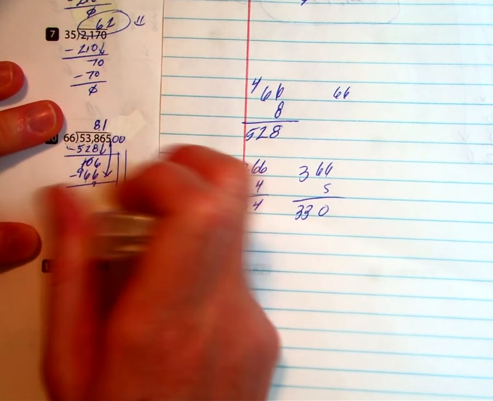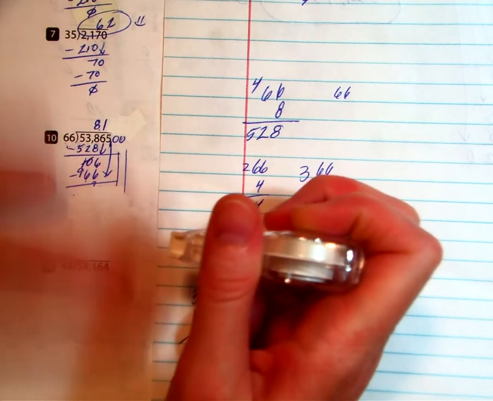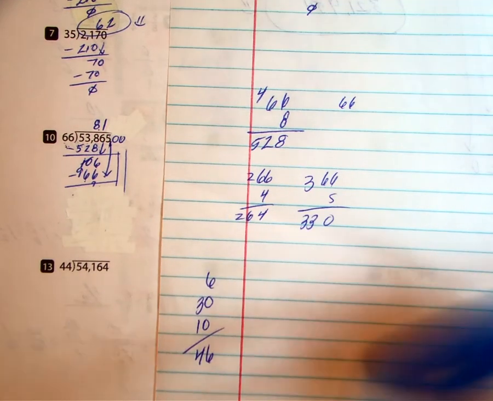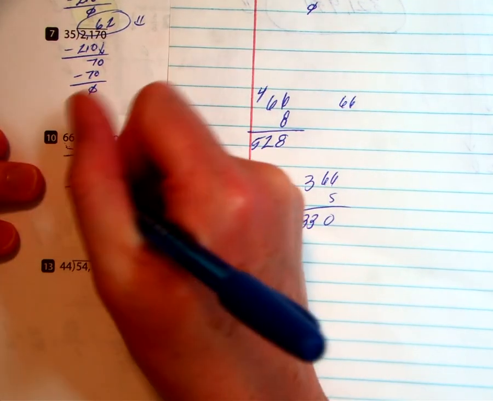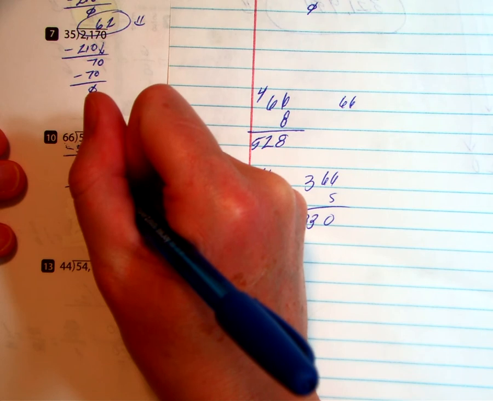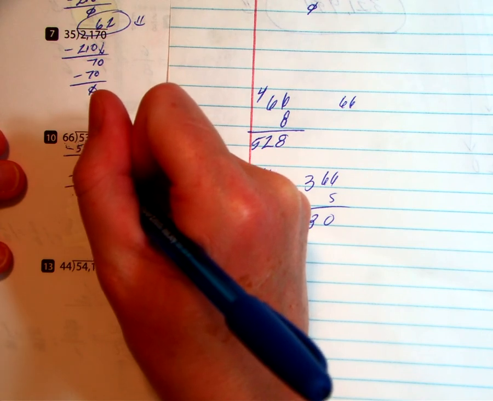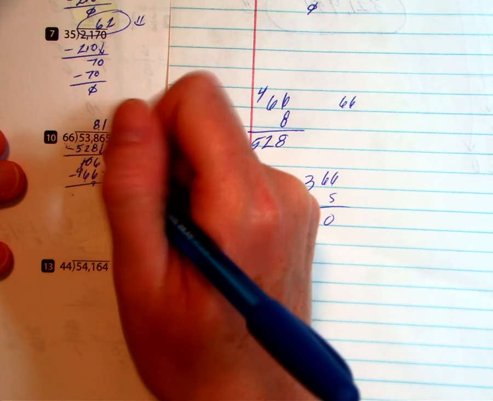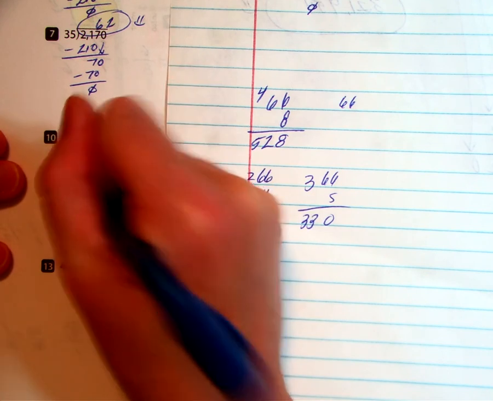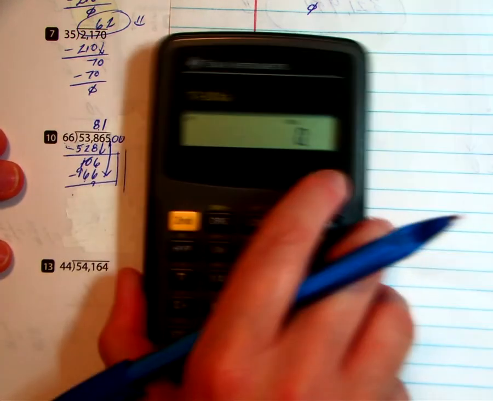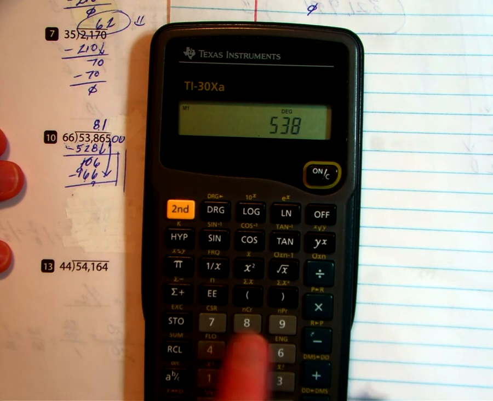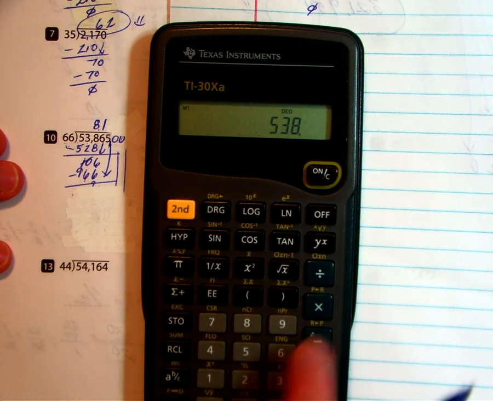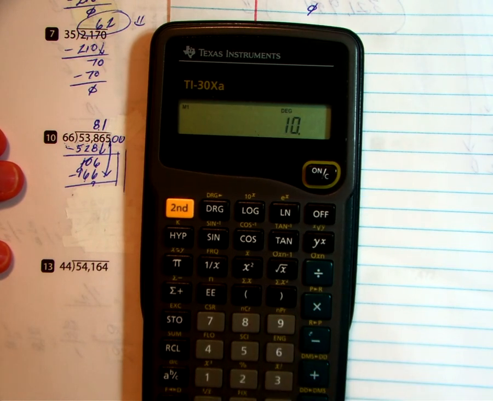We're experiencing the joys of math. I probably borrowed wrong. 34 plus 6 should be 40. Yes. Because if I had 538 minus 528, I had 10.